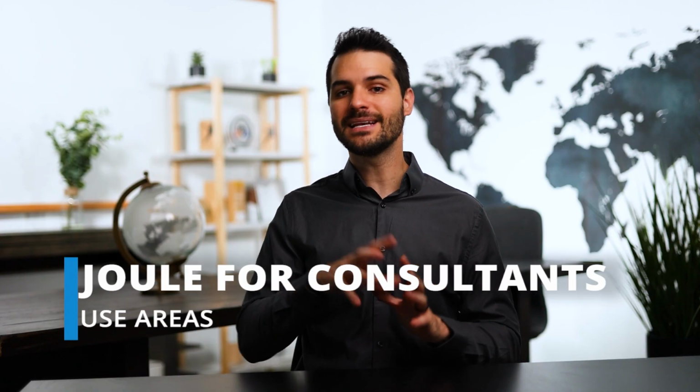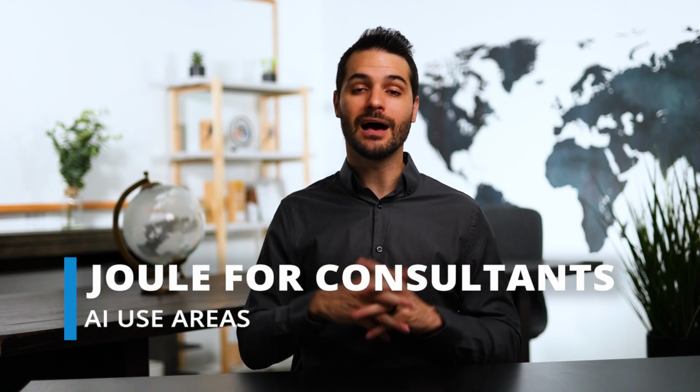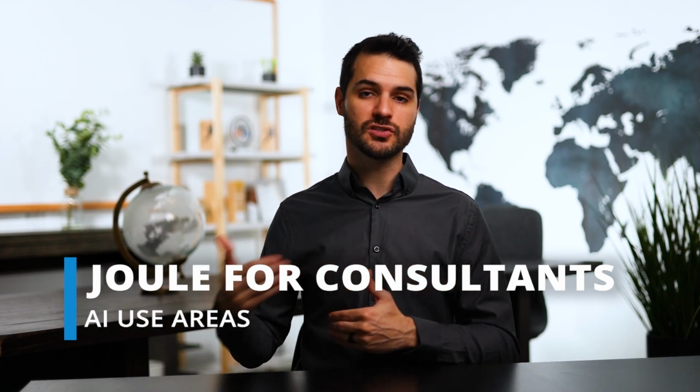But then you have AI for consultants. There are many different tools and features that allow SAP consultants to go in and say, okay, I need to configure this in the system, or I need to set up this workflow.